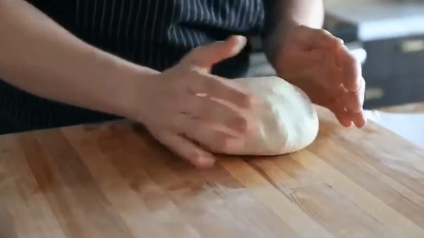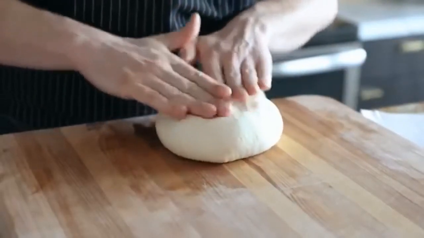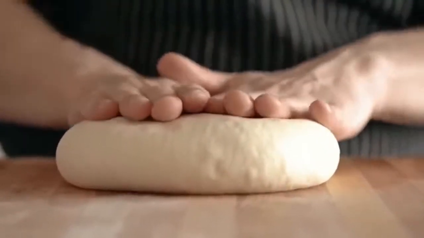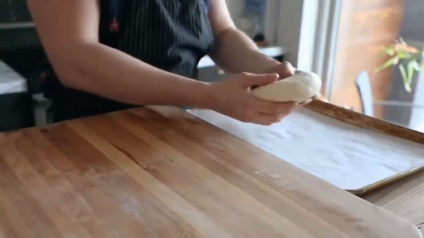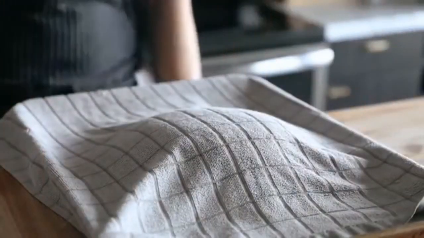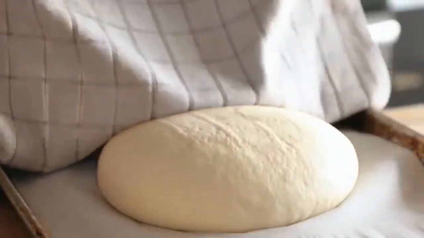We don't want to get it in too tight because then you're going to end up with a giant burger bun, and let's just say that I might have shaped it a little too tight. So the idea is you sort of want a thick disc. Then just place your forbidden disc onto a parchment-lined baking sheet, cover it with a damp towel, and let it proof for 30 minutes at room temperature. Then remove your towel to reveal a grown-up forbidden disc.